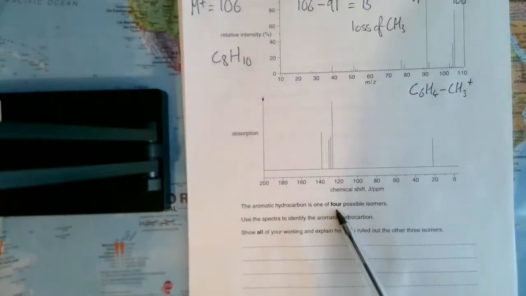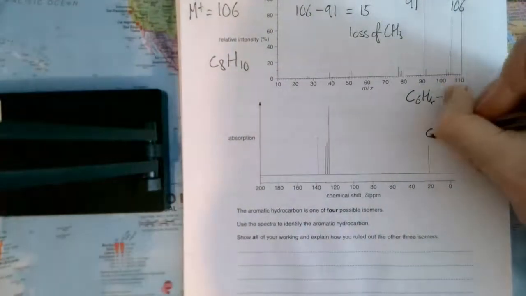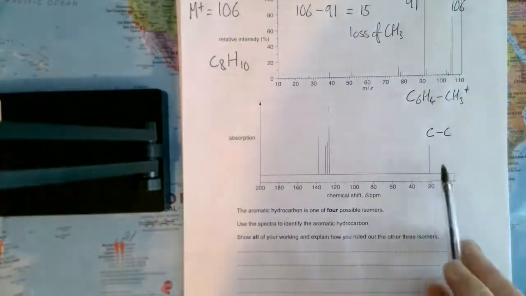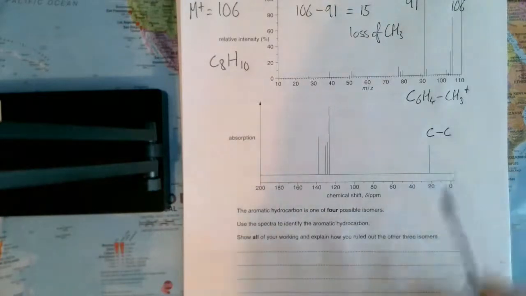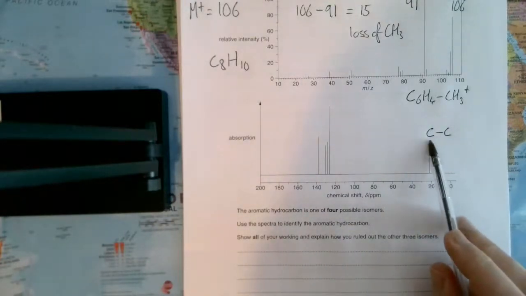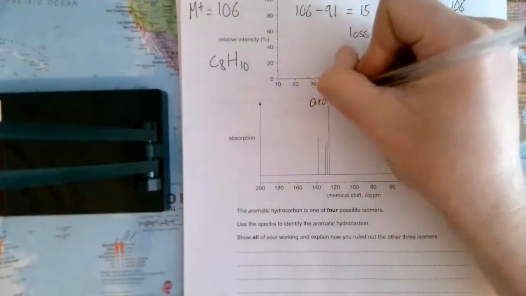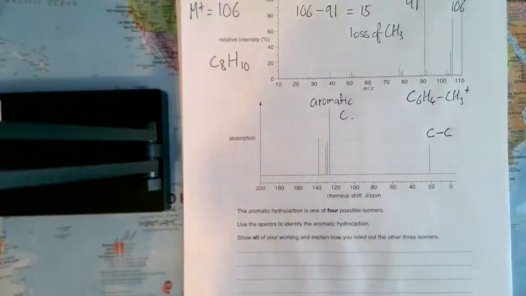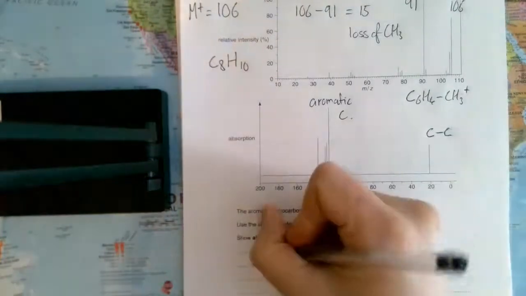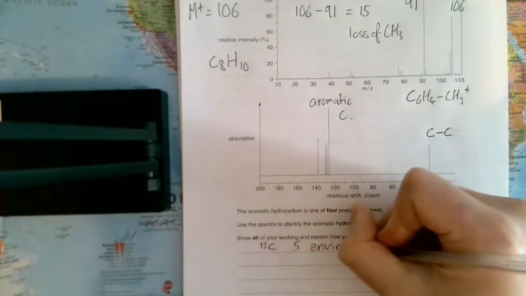Now if we move down, it tells us there are 4 possible isomers, and we've got to use the spectra to identify which one it is. When you get these, what you want to be doing is referring to your data sheet and identifying, and you can write this down here, you can write it on the spectrum, but if you do, make sure you draw the examiner's attention to that. You want them to know that this is a carbon bonded to a carbon, and that this lot here are aromatic carbons. And then the key thing we're going to write out is that from the carbon 13 there are 5 environments.